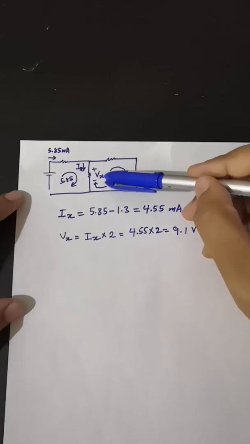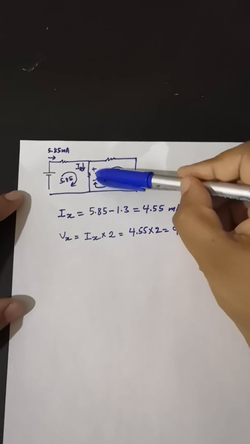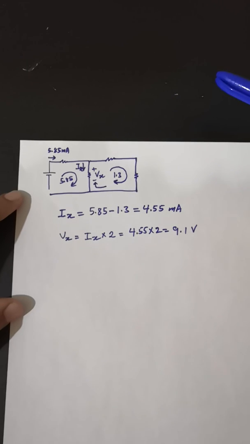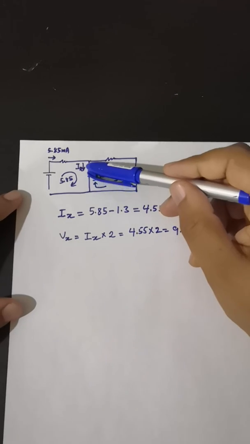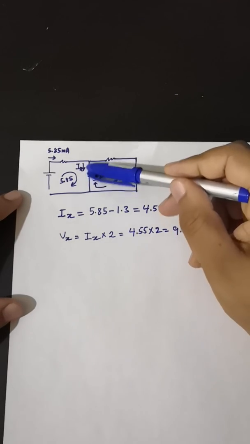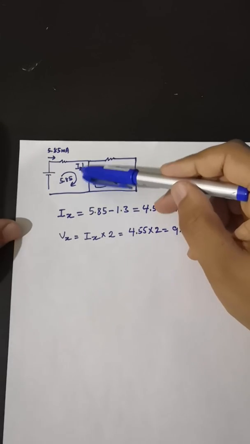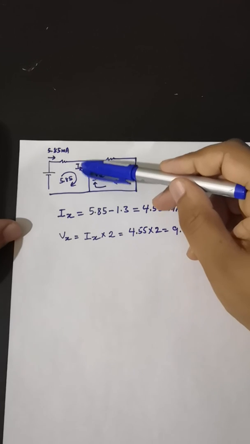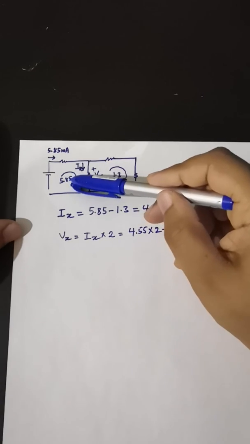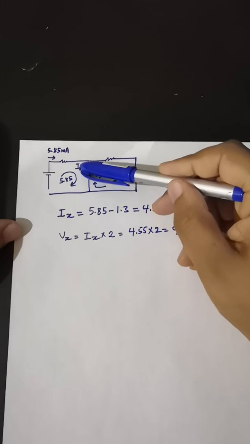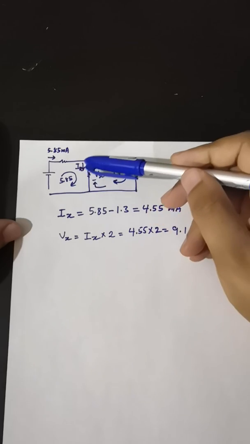And 1.3, that is the current that goes into this loop. So what will be the current in the middle? The current, this current Ix is going down. As you can see, it is going down. It is the same as the direction of I1. I1 and Ix have the same direction.